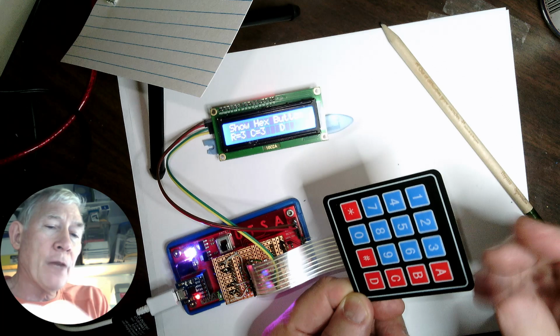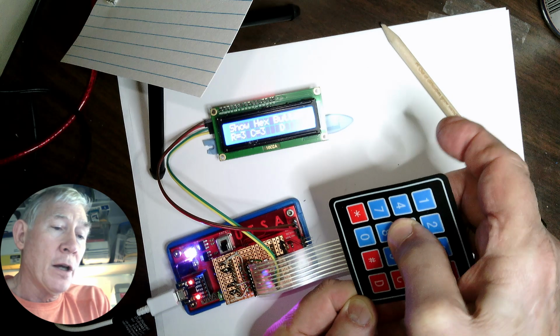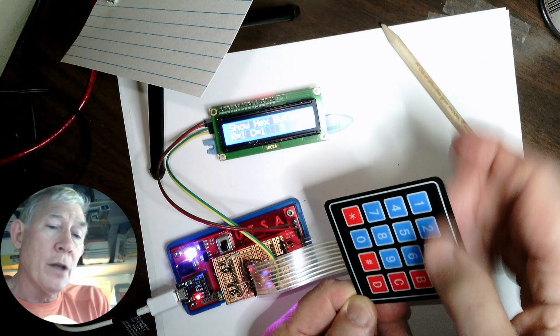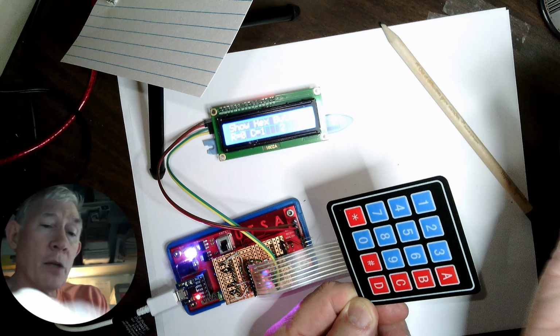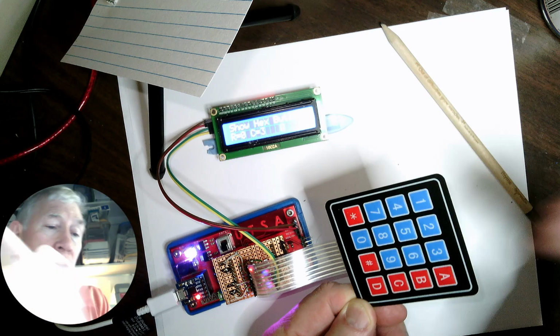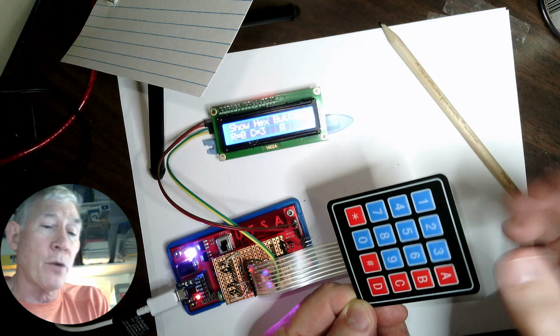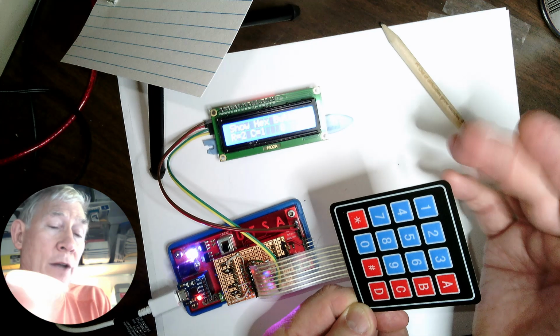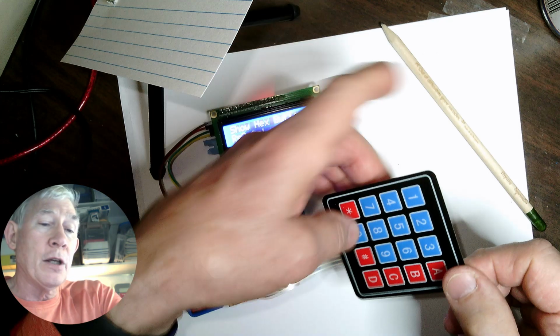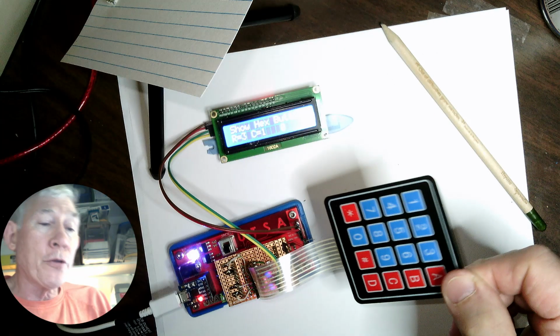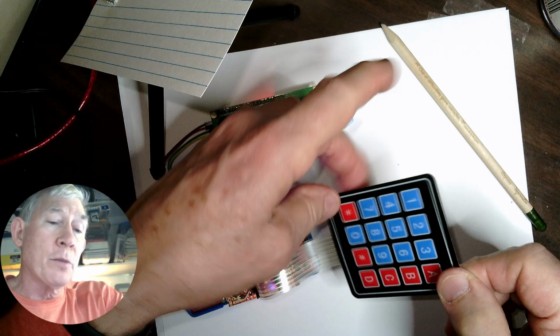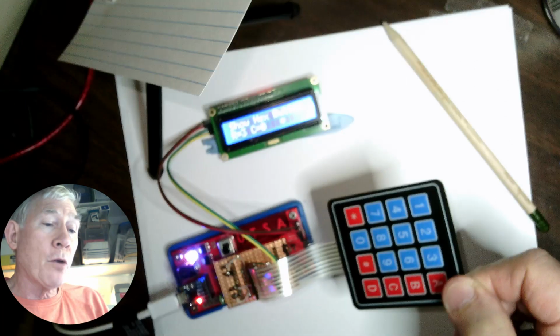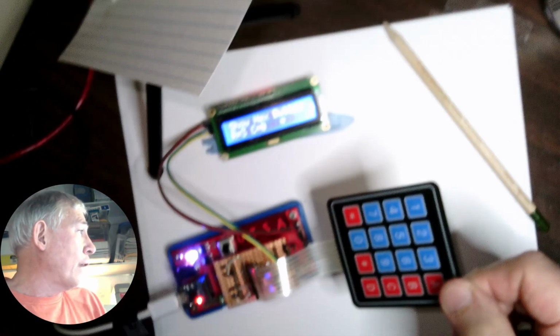And if I punch a different one, like 5, that's row 1, column 1, or 2 is row 0, column 1, A is row 0, column 3, and so forth. And there's 8, it's row 2, column 1, and 0 would be row 3, column 1. The star would be row 3, column 0. And then I display that character.